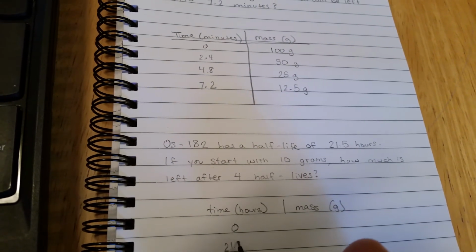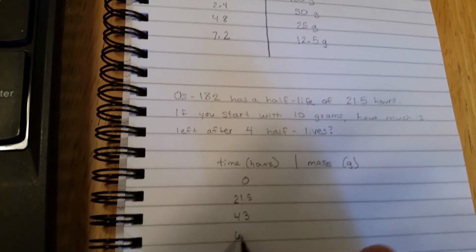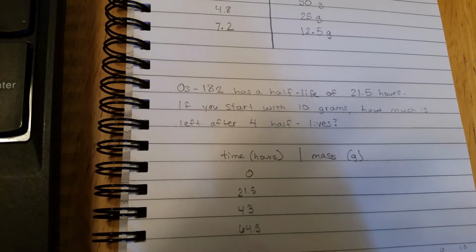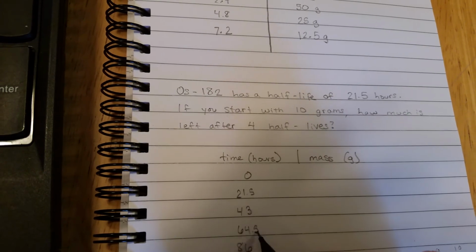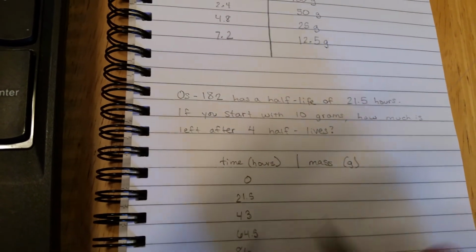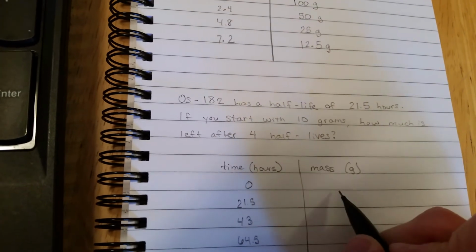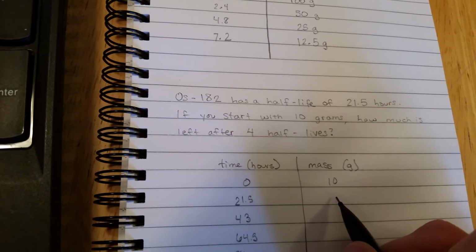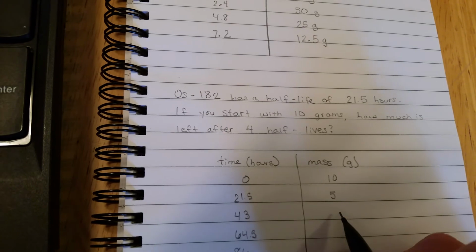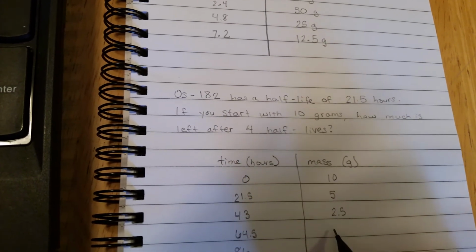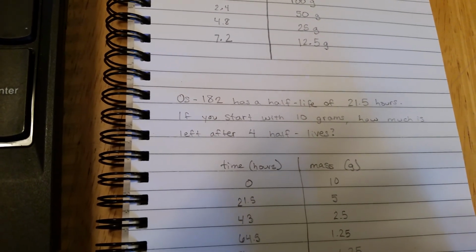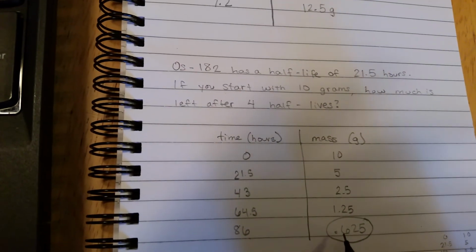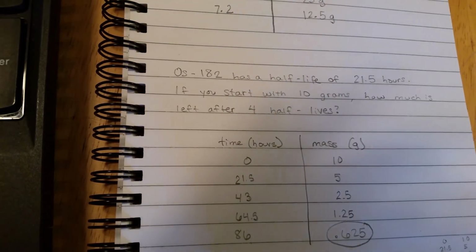So I've got 21.5, 43, 64.5, and then 86. Those are my hours after 1, 2, 3, 4 half-lives. And then my mass, since I'm starting with 10 grams, first half-life cuts it in half, so now I'm down to 5, then 2.5, then 1.25, and then finally 0.625. So after that amount of time, all I have left is 0.625 grams of osmium-182.